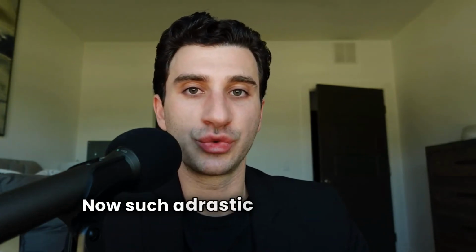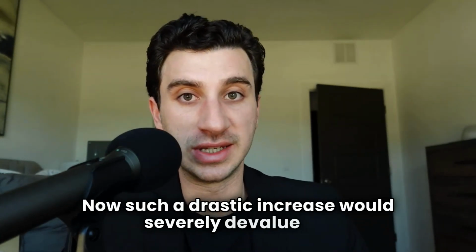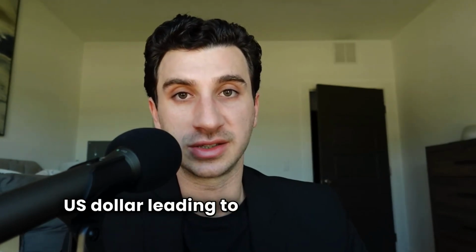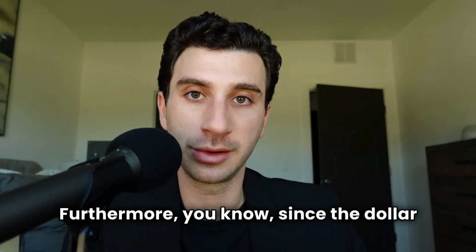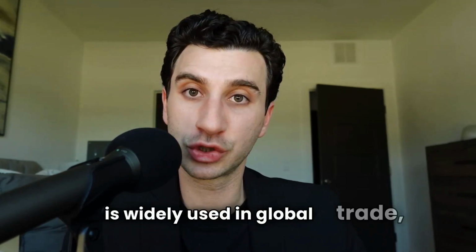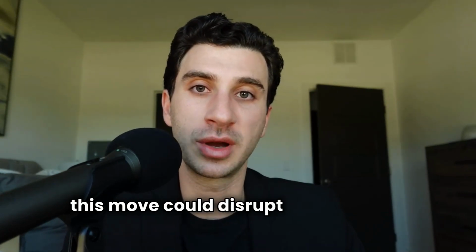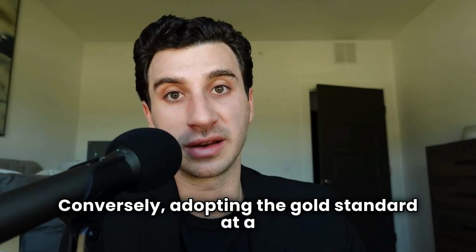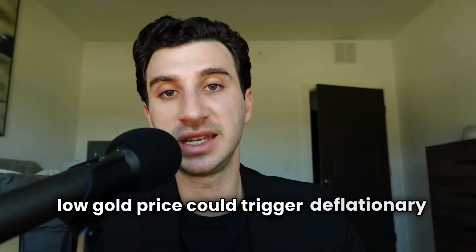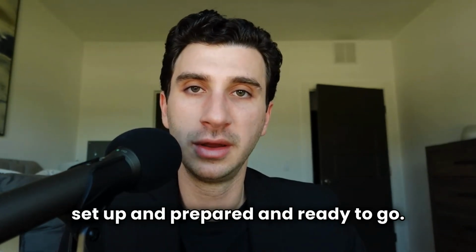Now, such a drastic increase would severely devalue the US dollar, leading to inflation, very high inflation. Furthermore, since the dollar is widely used in global trade, this move could disrupt international commerce. Conversely, adopting the gold standard at a low gold price could trigger deflationary pressures. Now, I believe that they have it all set up and prepared and ready to go. They're just waiting for the correct time to flip the switch, per se.